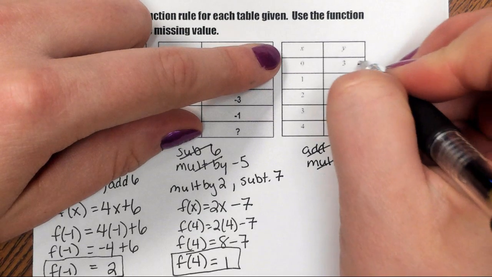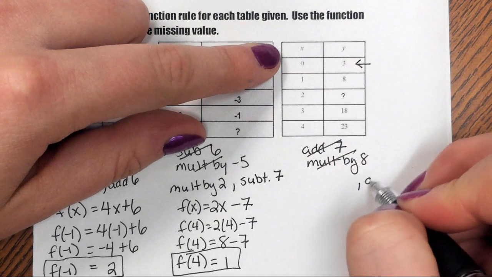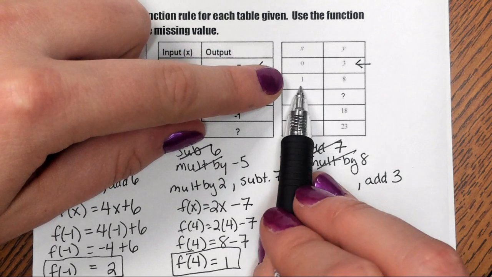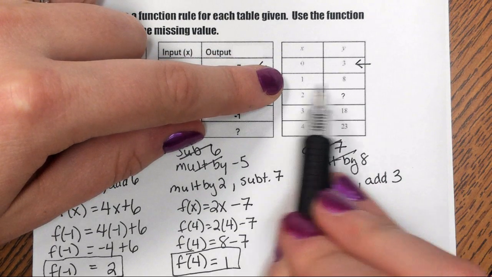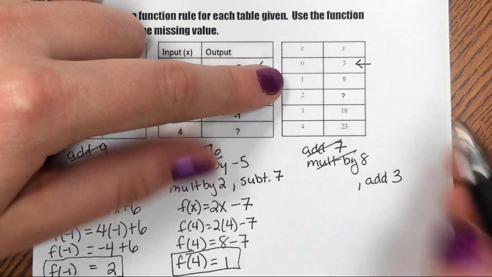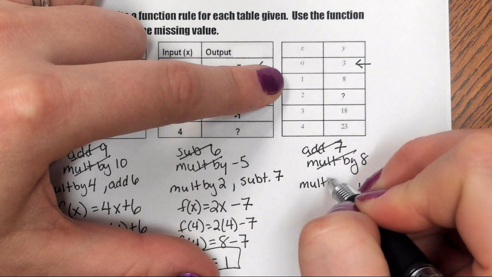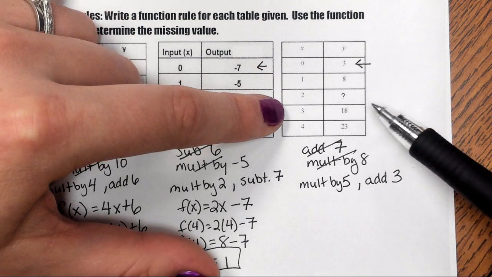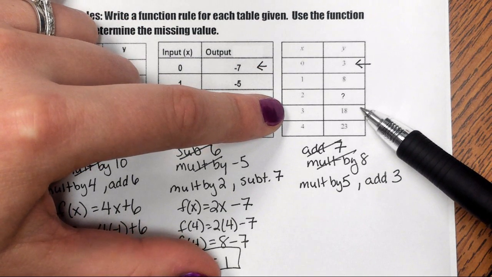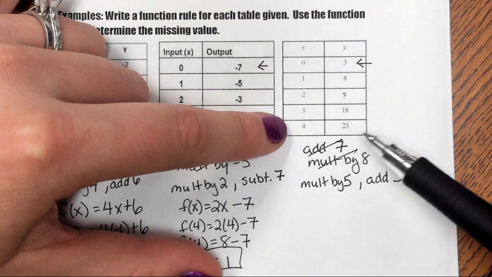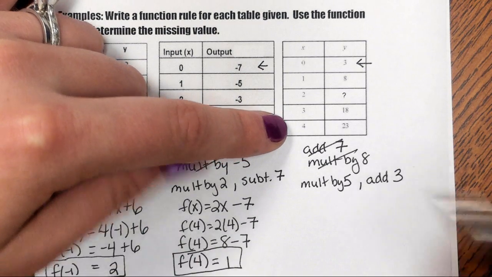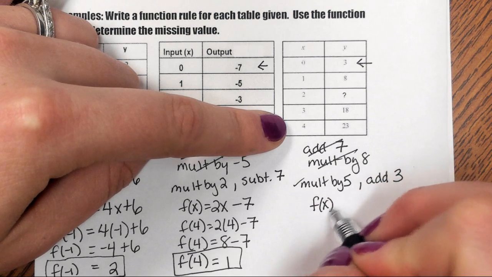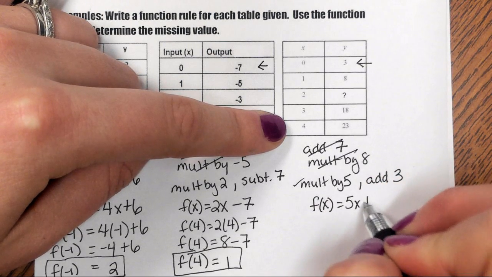Find my 0. So it's going to be something and then add 3 to get a positive 3 there. Alright, so I'm going to have to multiply by 5 and then add 3 to get from 1 to 8. Alright, test that on a couple. 5 times 3 is 15, plus 3 is 18. 5 times 4 is 20, plus 3 is 23, so that's the one I'm going to use. So f of x is equal to 5x plus 3.